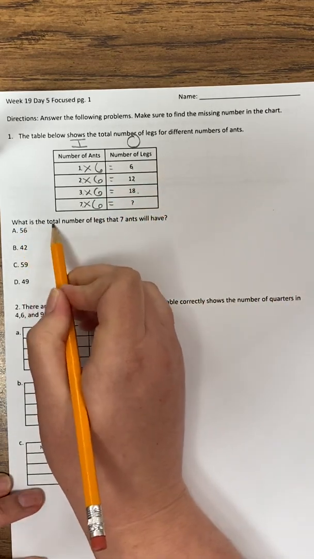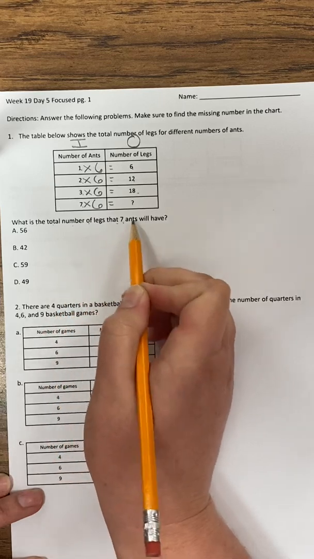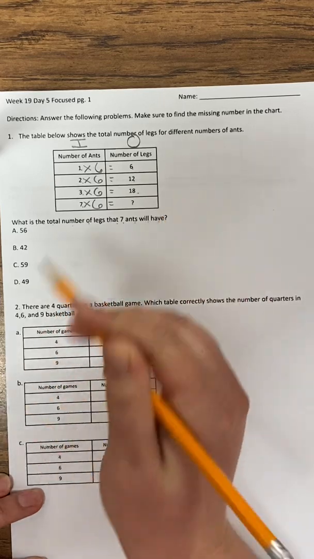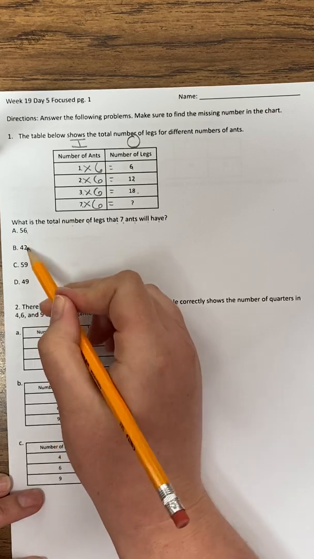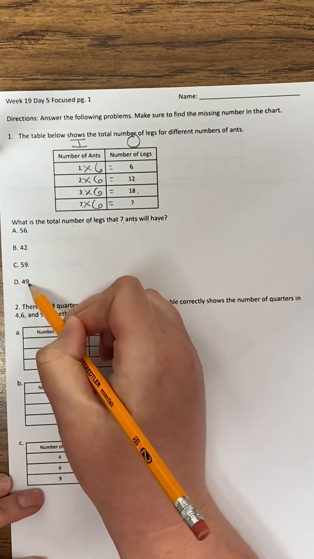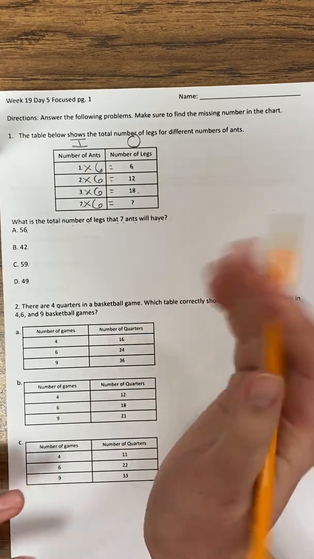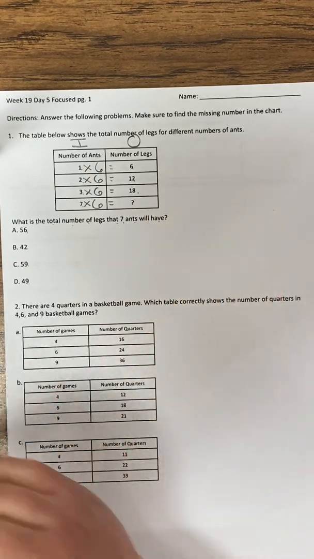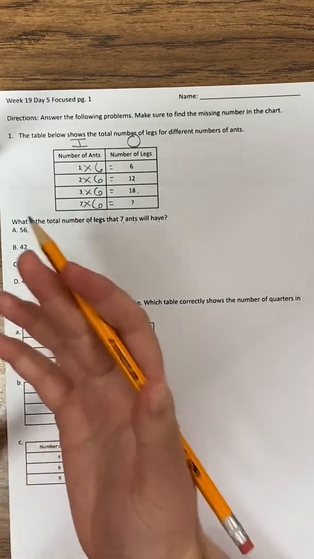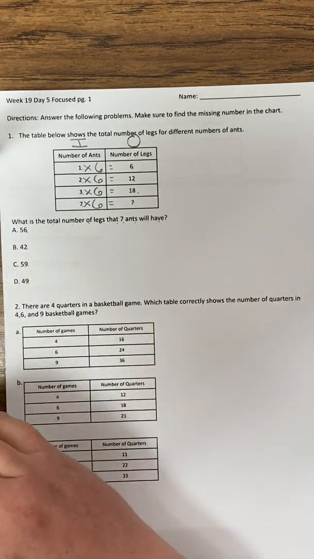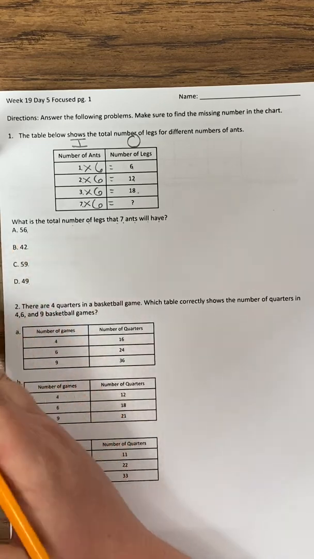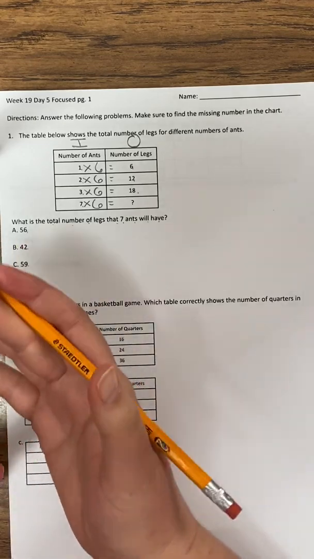Now, what is the total number of legs that 7 ants will have? So we have 56, 42, 59, 49. Now, boys and girls, again, as I say with every video and with every comment that I say on Schoology, you have to have these multiplication facts memorized, or else it's going to be very hard and going to take you longer to solve these problems. But if you don't, that is okay. There are other strategies that you can use.